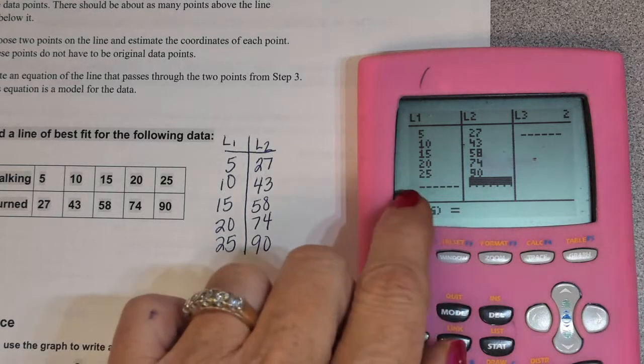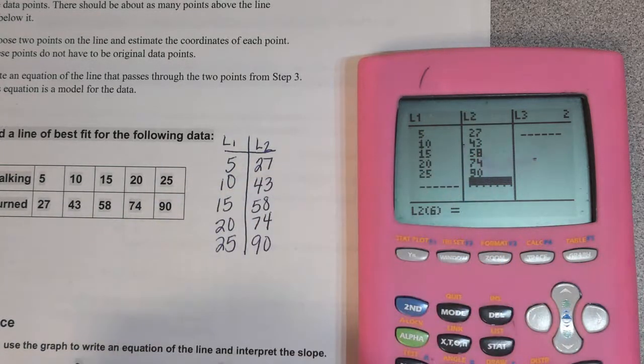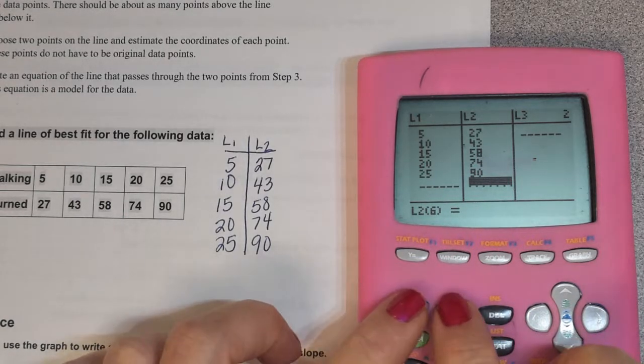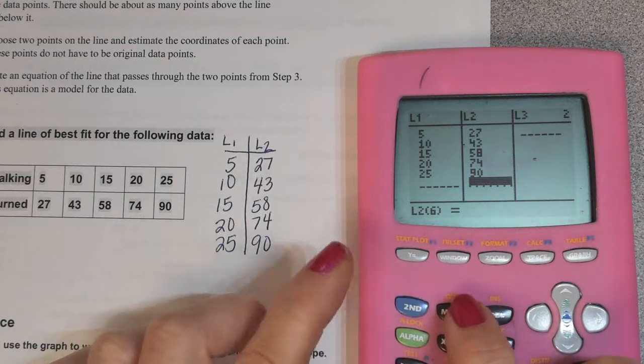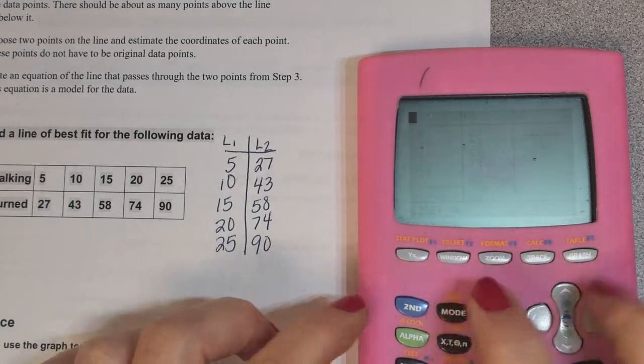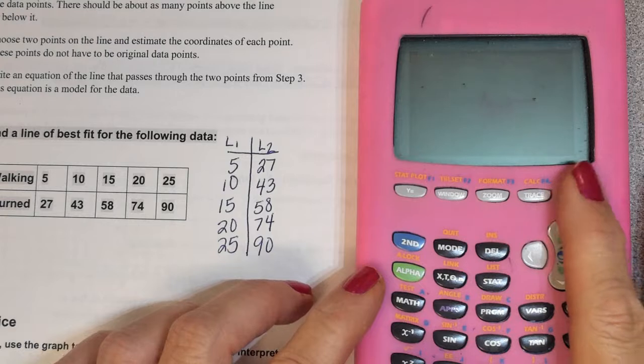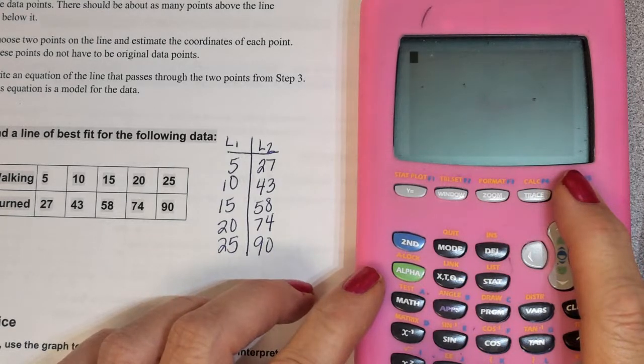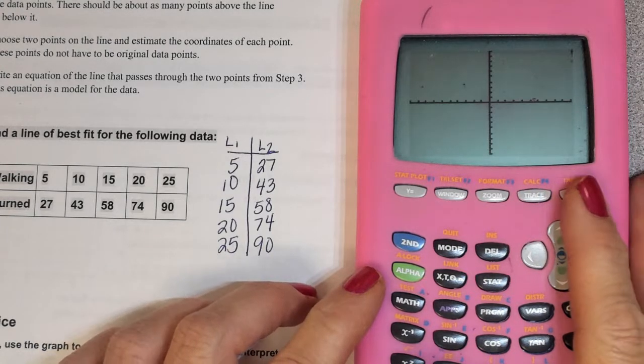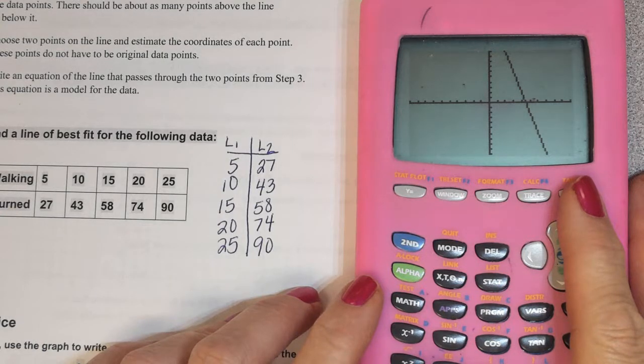I want to check at the end to make sure I have the same number. It's going to give me an error message, and I do. So now I have to quit. Anytime I want to go to a different screen, I have to quit. Second mode. Now I'm back to the home screen. Now, I want to see those points, so I'm going to hit graph, but I'm telling you right now, we're not going to see them. And I want you guys to think of why we might not see them.